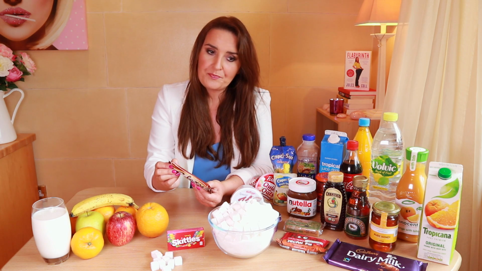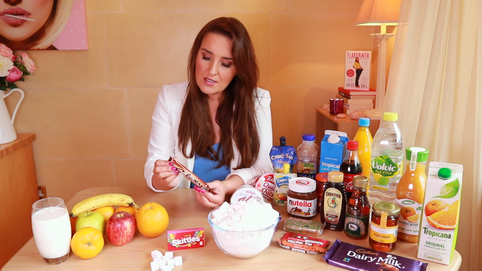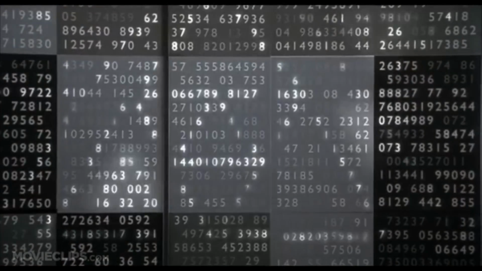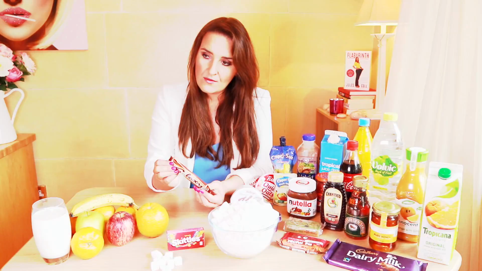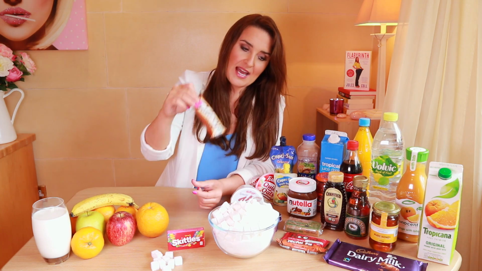So 23.3 divided by 4 means approximately 5.5 to 6 teaspoons of sugar in this Galaxy bar.